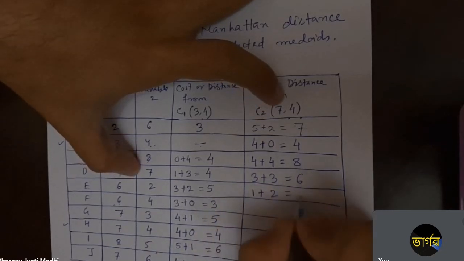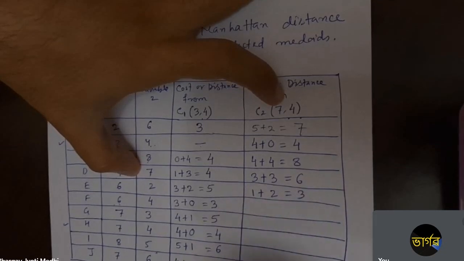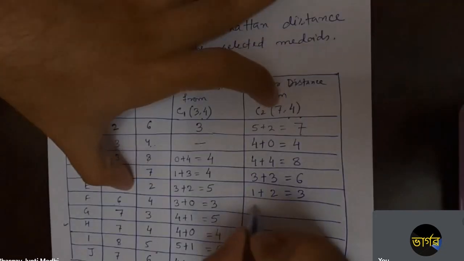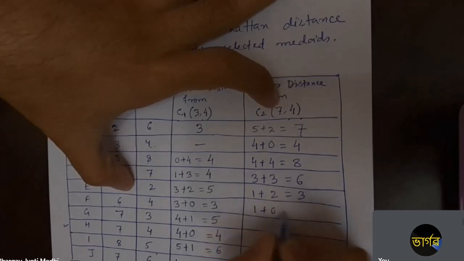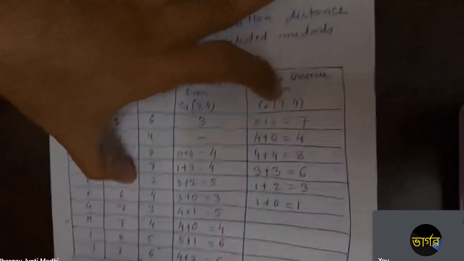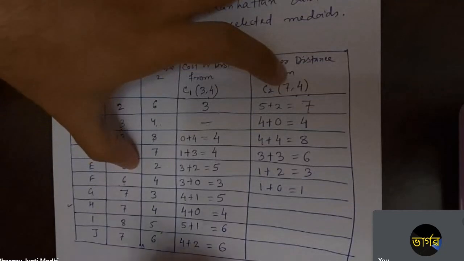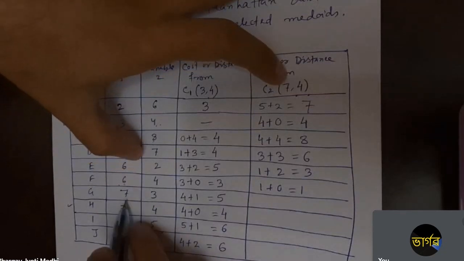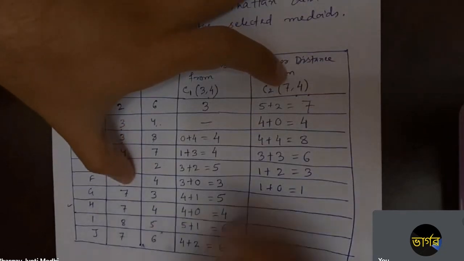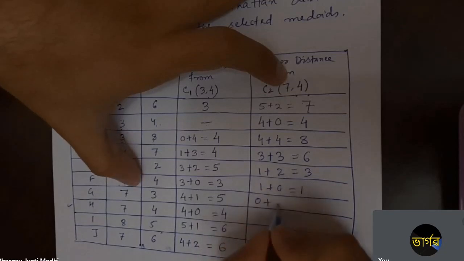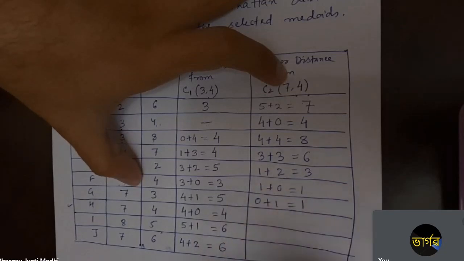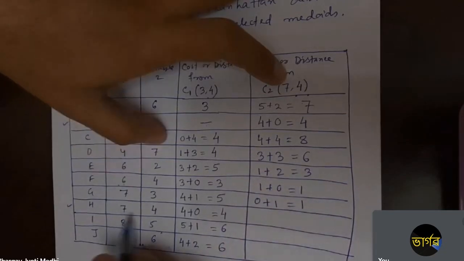Next, point G, 7 minus 7, 0 plus 4 minus 3 is 1. Next point H, 7, 4, 7, 4. It is the same points. So 0, no distance.